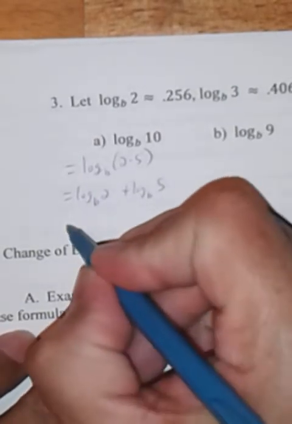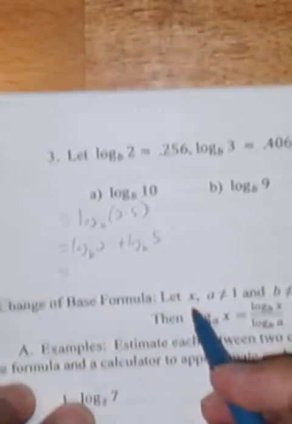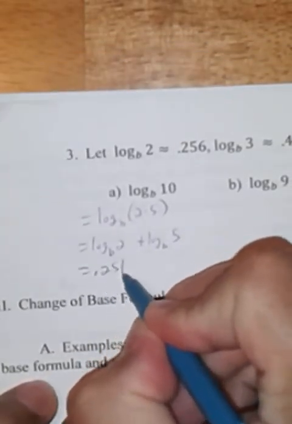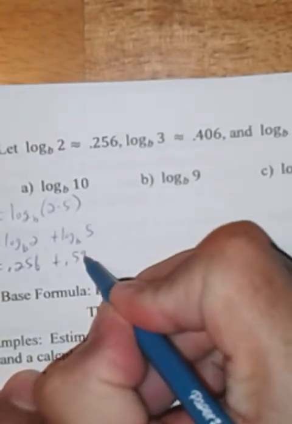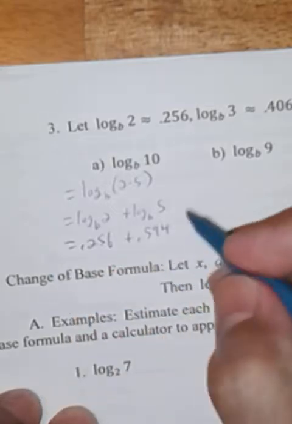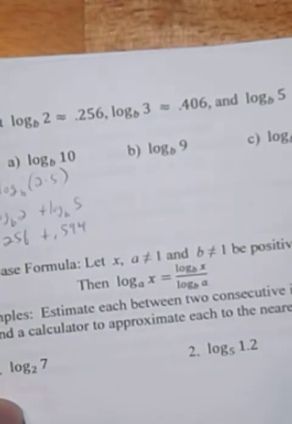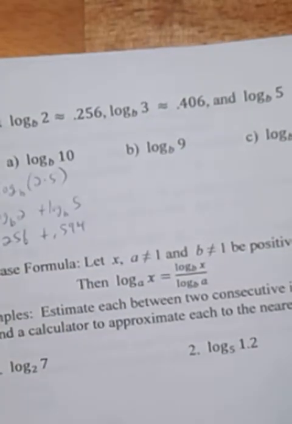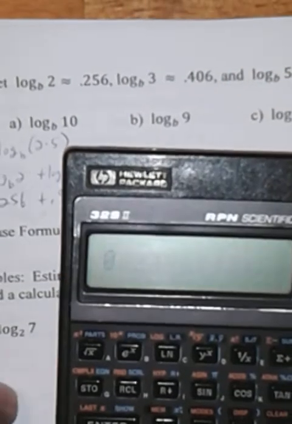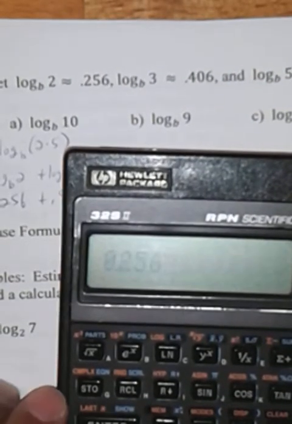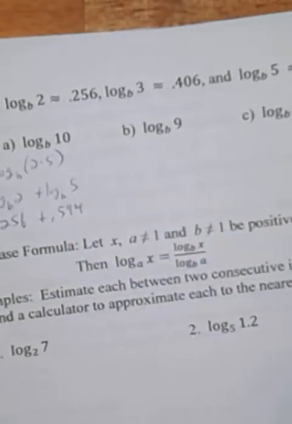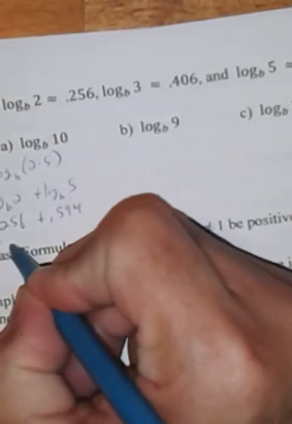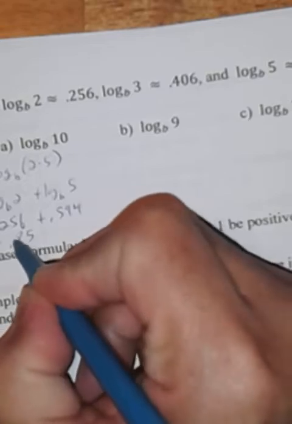Log base b of 2 is, according to this, 0.256 approximately, plus log base b of 5 is 0.594. And if we were to combine those, 0.256 plus 0.594, let's use a calculator, make sure we get it right. 0.256, 0.594, and add, I get 0.85. Okay, so that's approximately 0.85.